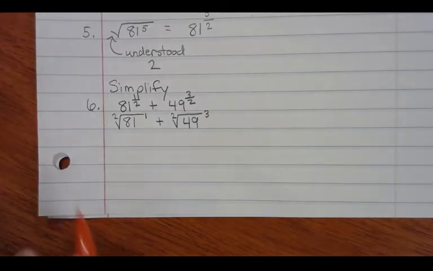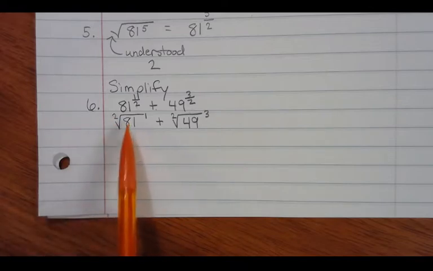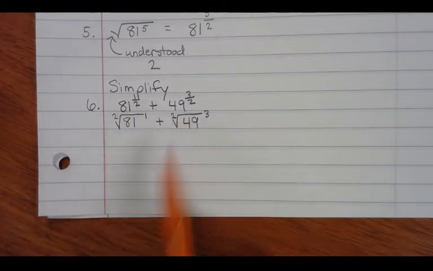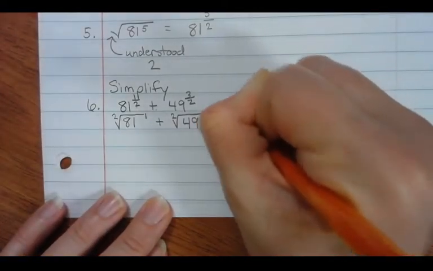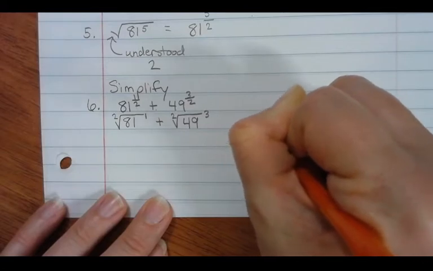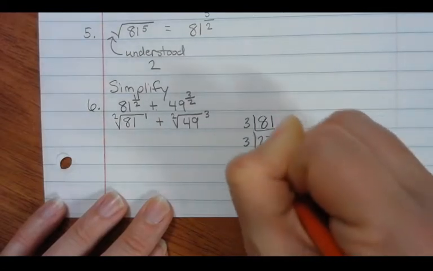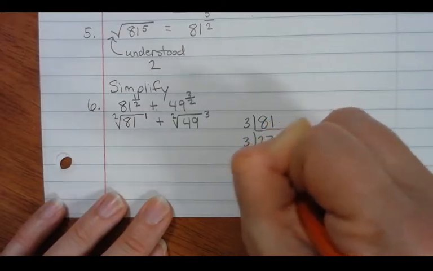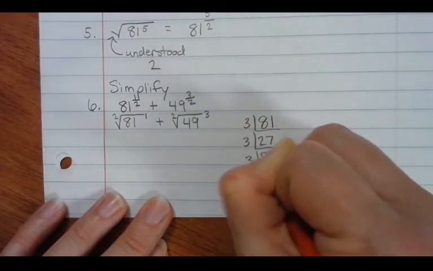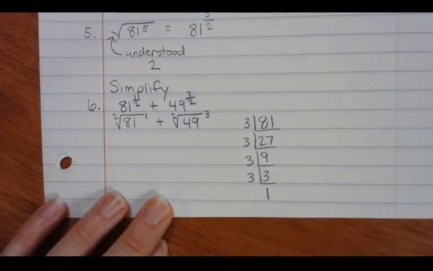So let's simplify. We can take the square root of 81 as well as taking the square root of 49. You should know those as perfect squares. However, you could go over to the side and do your prime factorization. So 3 goes into 81, 3 goes into 27, 3 goes into 9, and of course 3 goes into itself.